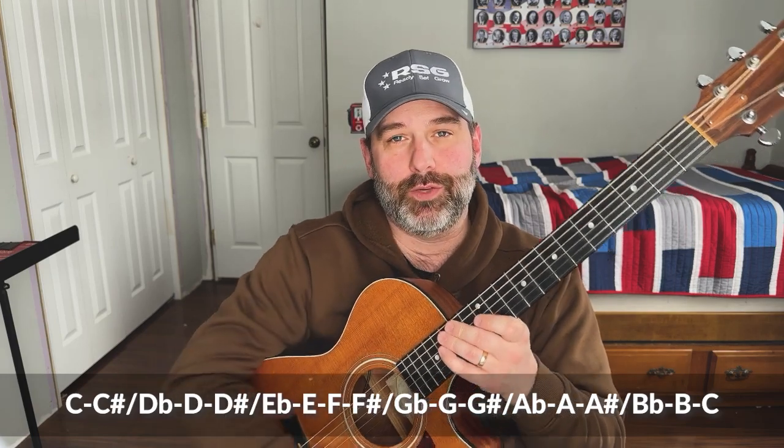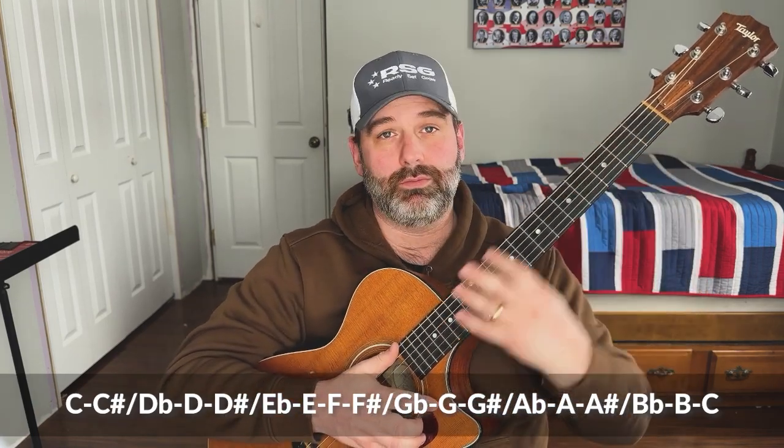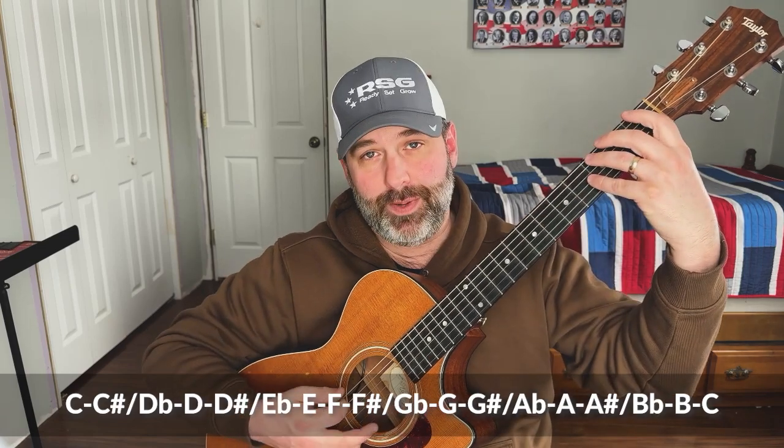And then the 13th note is a repeat. So there are 12 notes along the fretboard. They just repeat each other.